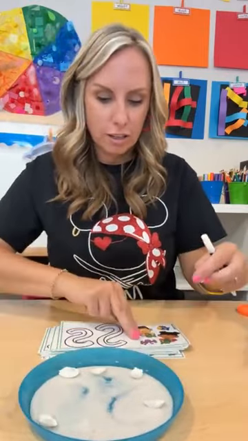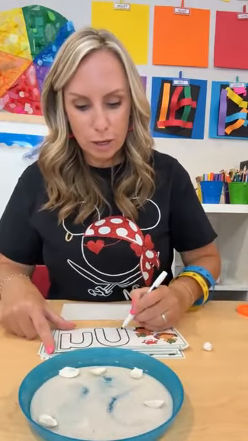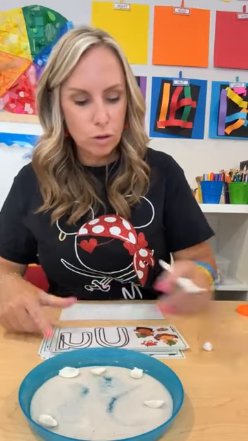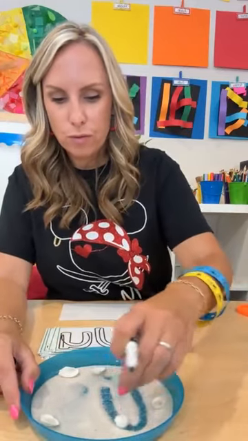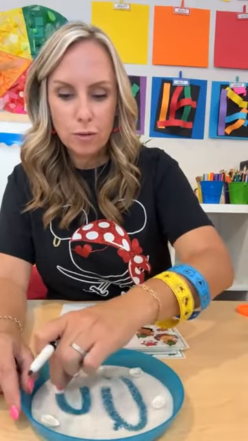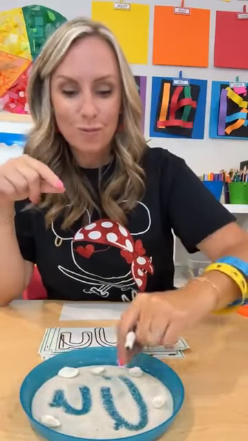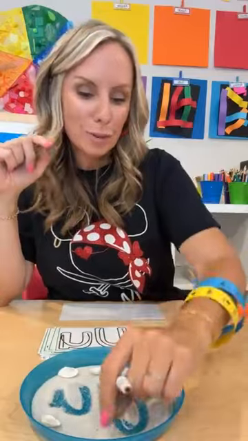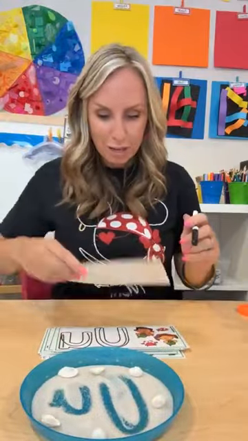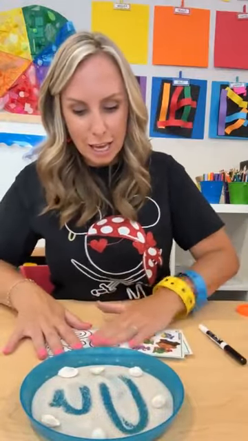And then shake, shake, shake. And then they would pick the next one. Obviously, they would erase. And do you see when I grab this, I'm using my pincer muscles? That's working on that pencil grasp without having a pencil in their hand. And then they can erase.